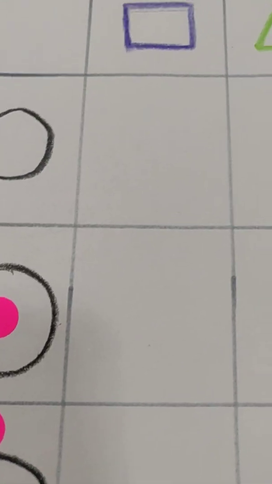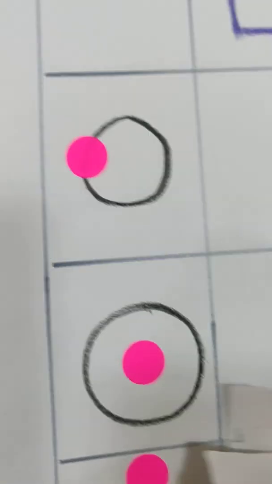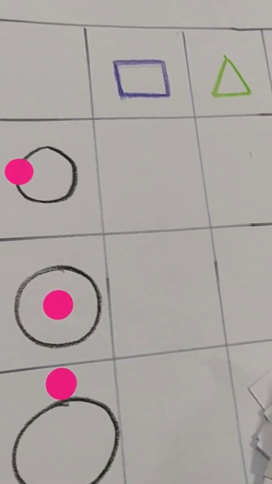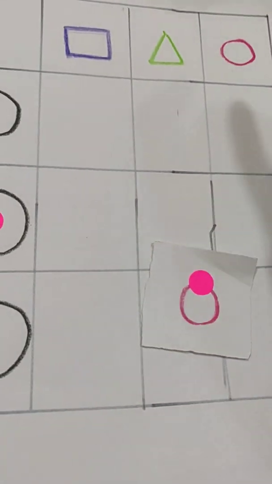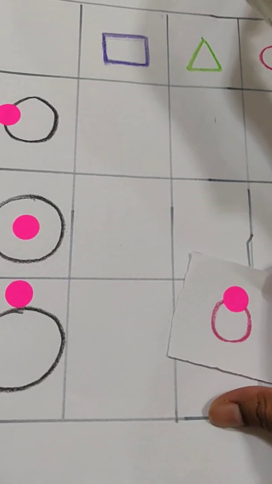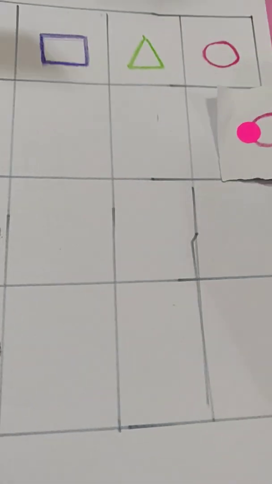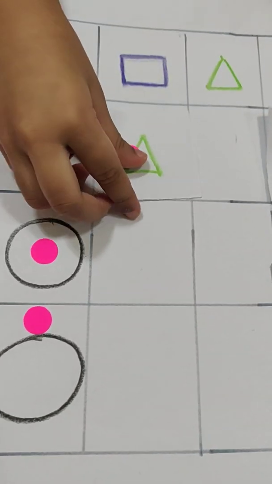So here she needs to just check the rows and columns. Check the rows and columns, and accordingly she has to do this. So she needs to check. So a circle with this. This way.